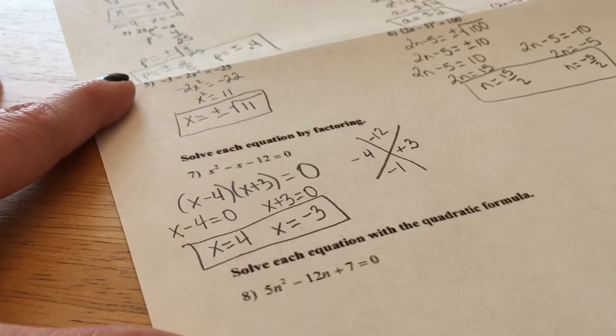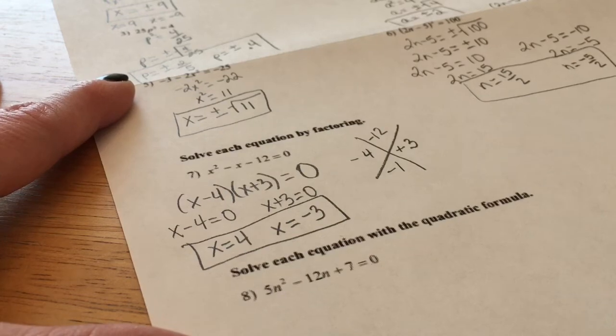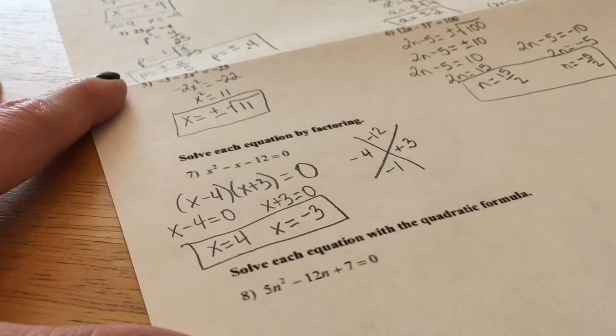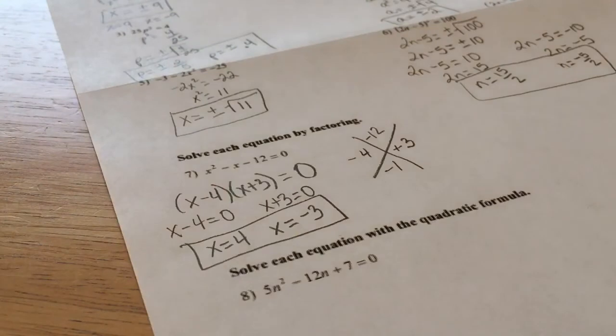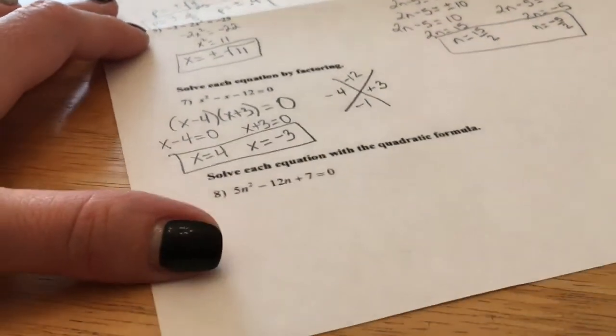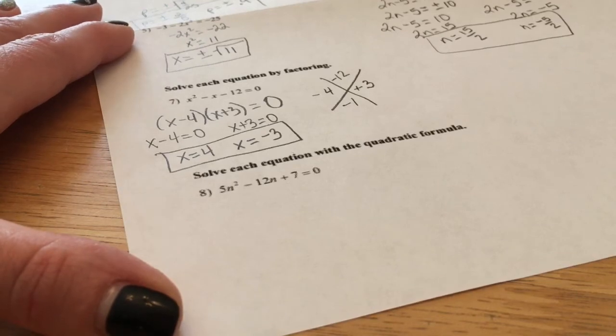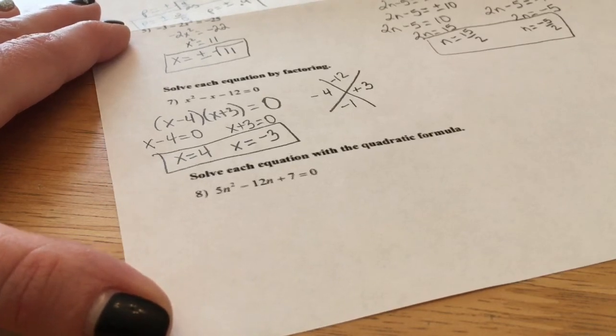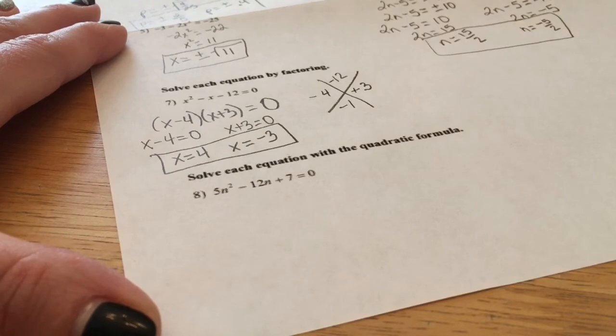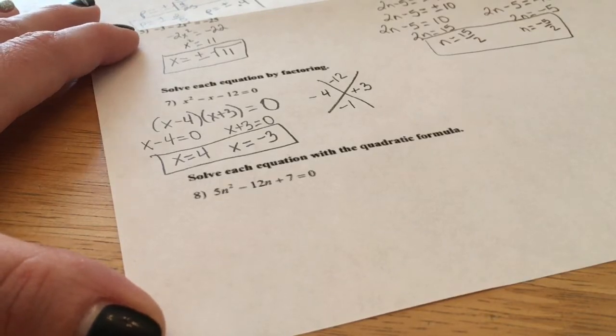So factoring, in my personal opinion, is one of the simpler methods for solving a quadratic. However, not every quadratic factors, which is why we do have the quadratic formula and another method called completing the square, which you will learn about in Algebra 2. So we are going to have a quiz next class period or next day that our class would meet. It's going to have factoring and it's also going to have quadratic formula. So let's not forget how to do that.